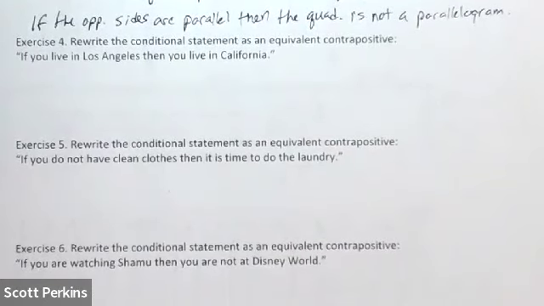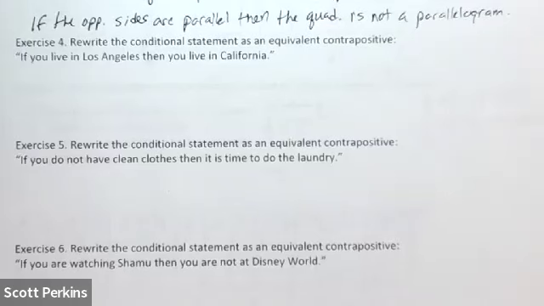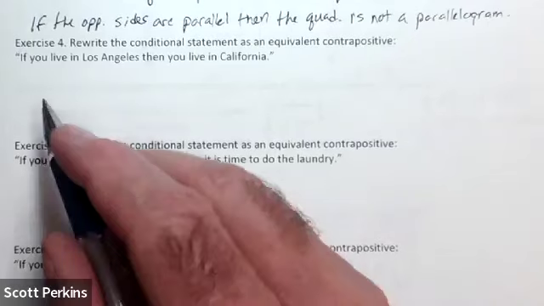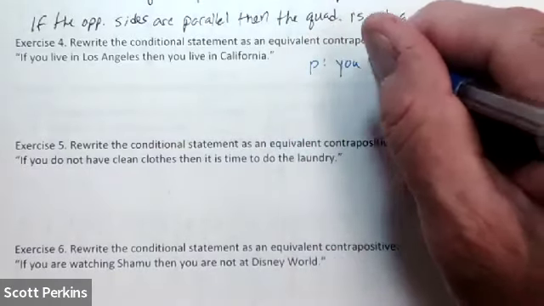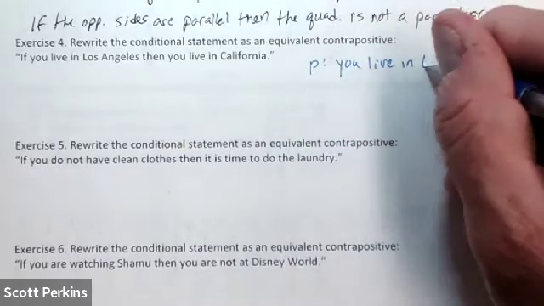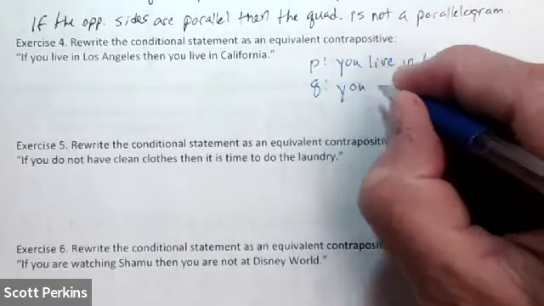All right, so once again, I hope you pushed pause and did that. You're not just going to write down what I do because that doesn't help you at all. Learning is about go ahead and you might have to struggle through. You have to create those neural pathways, but that will help you remember. So here we go. Statement P is going to be you live in Los Angeles. And then statement Q is going to be you live in California.